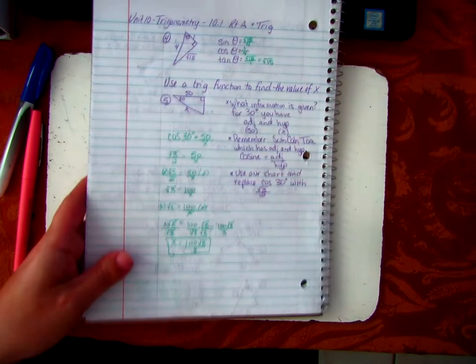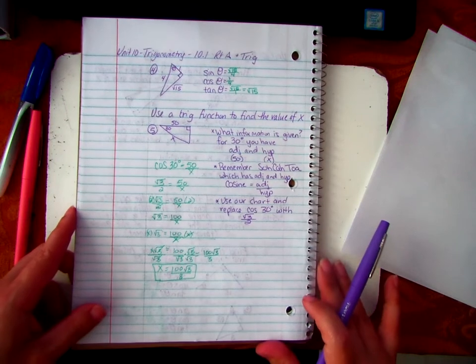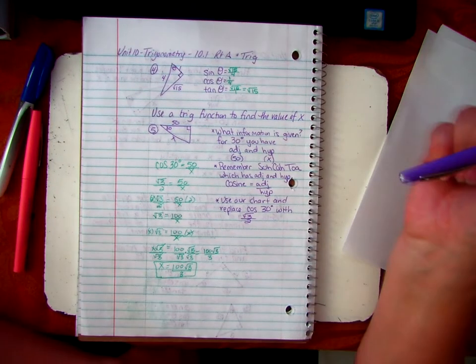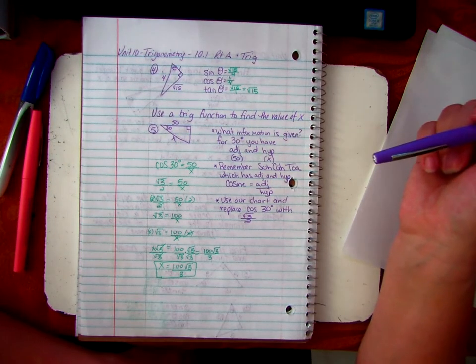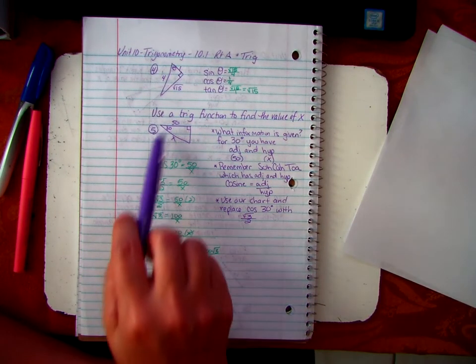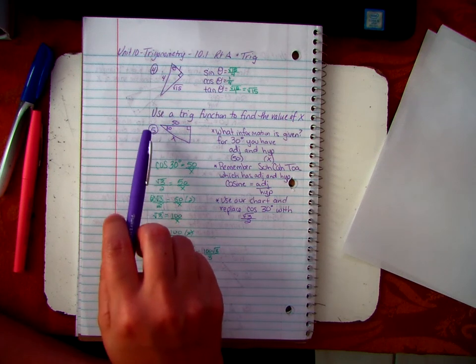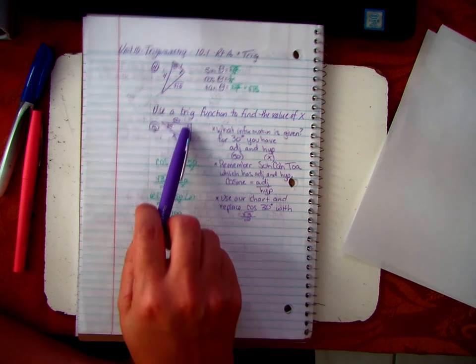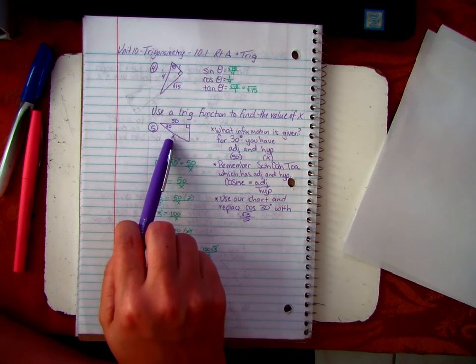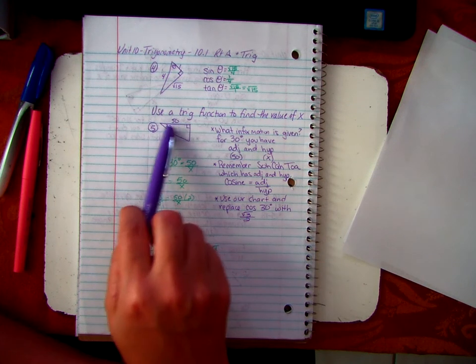Let's go over to number 5. Use a trig function to find the value of x. Here I want you to say, I'm standing at the 30-degree angle. What information do I have? I have the hypotenuse, remember, across from the right angle is your hypotenuse. And I have the adjacent one.